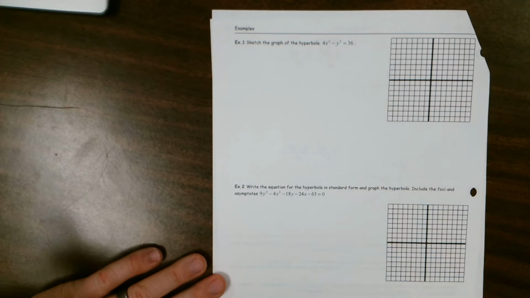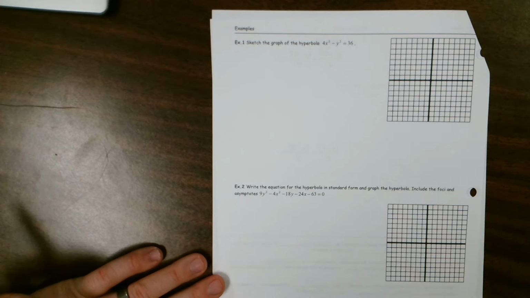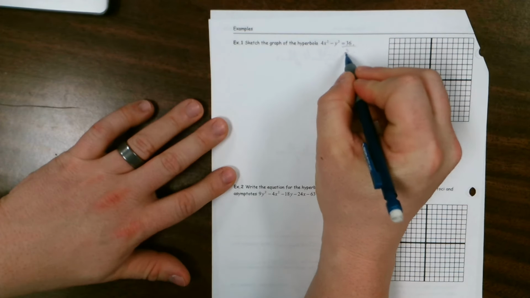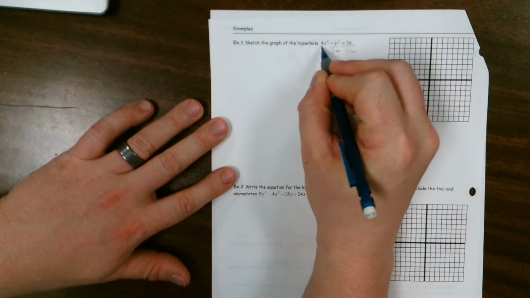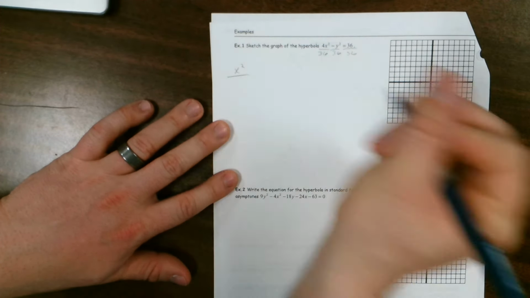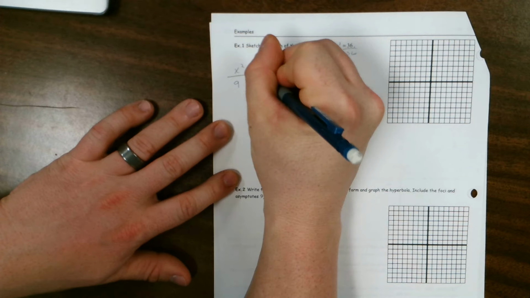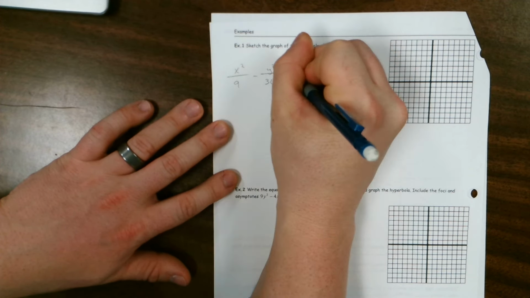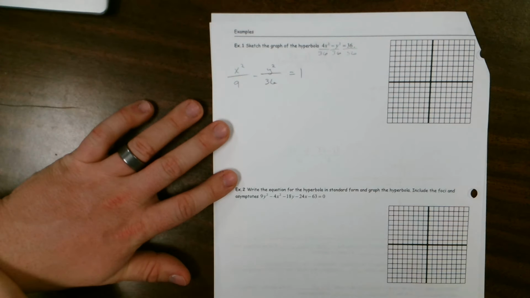So we should probably make it equal to 1. We need to divide everything by 36 to give us the equation x squared over 9 minus y squared over 36 is equal to 1.